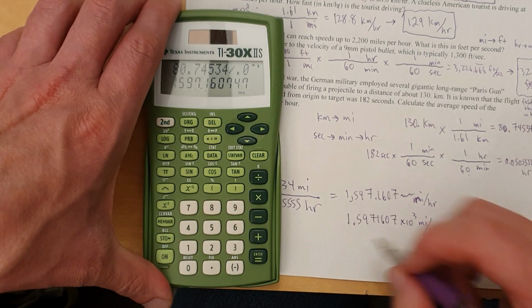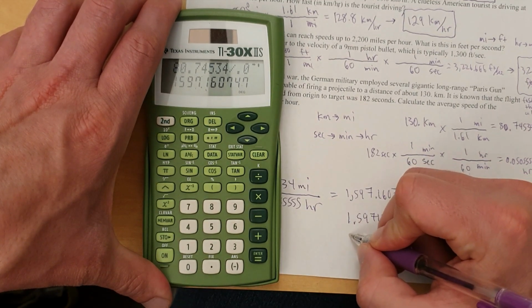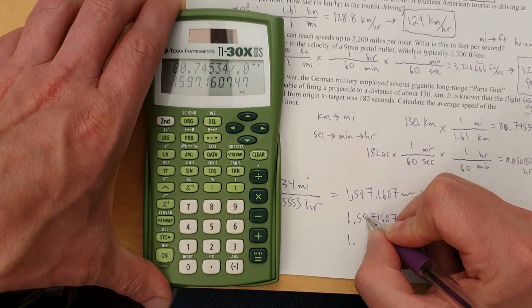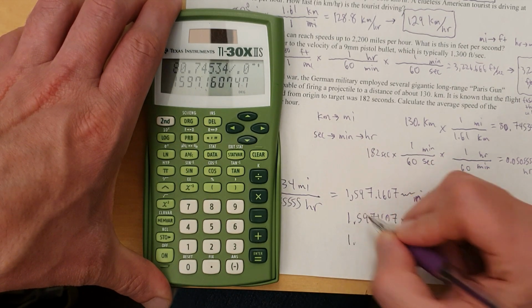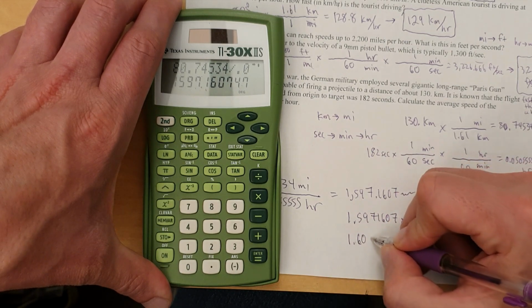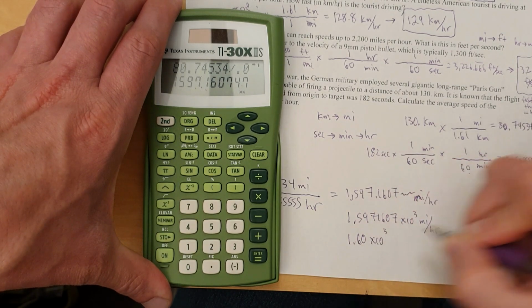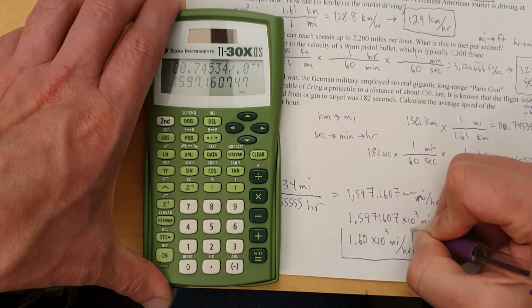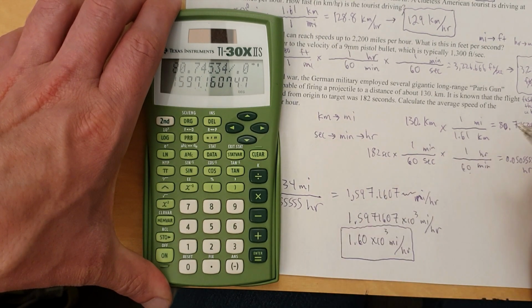And then round to 3 significant figures. That's 1 point, okay, this is the third sig fig, it's next to a 7, so it rounds up. When this 9 goes up, it forces the 5 to go up also, so it becomes 1.60 times 10 to the third miles per hour as our average speed for the cannon shells fired out of the Paris gun. There we have it.